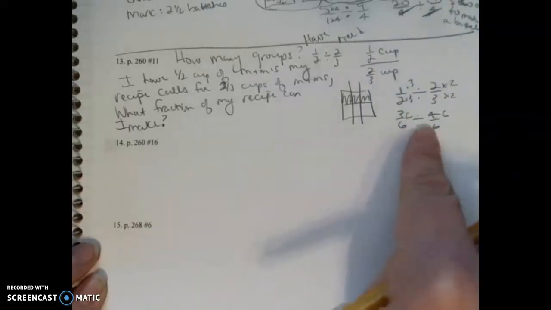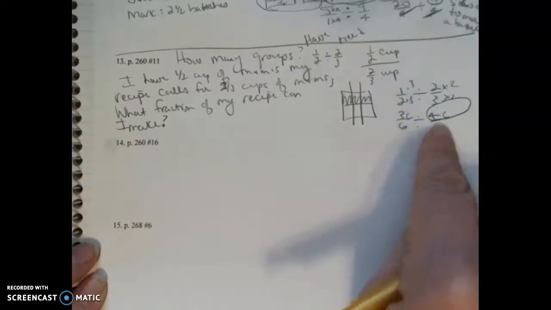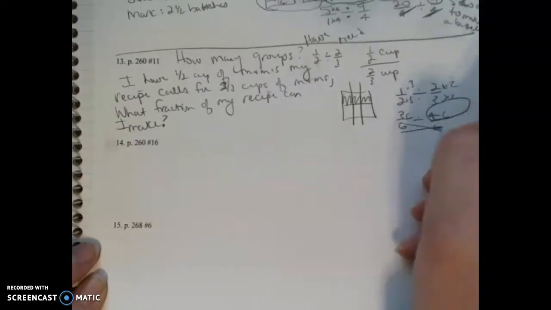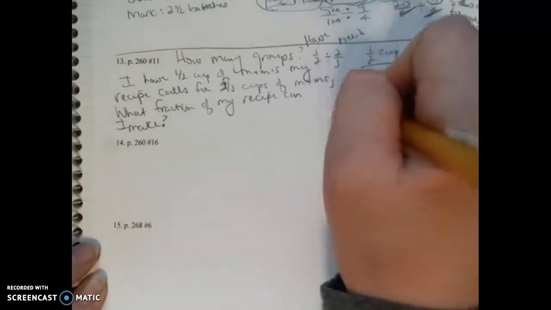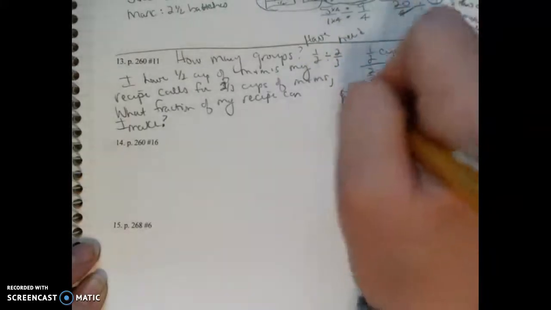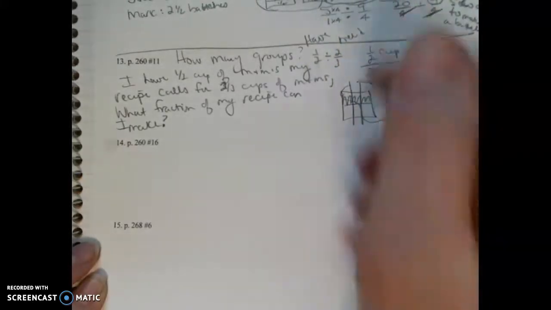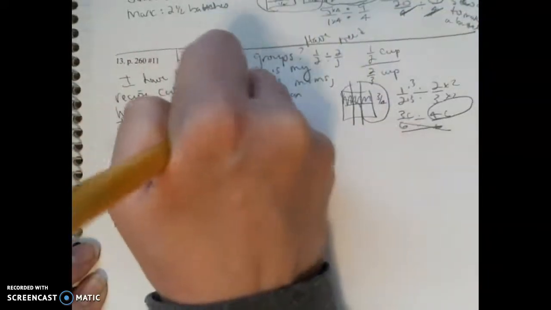But, you know what I mean? It doesn't really matter. I know that I need 4 scoops to make a batch. That's my new unit. So I'm going to cancel the 6ths of cups and just focus on scoops. So I need 1, 2, 3, 4 to make a batch. I don't have enough to make a batch. So I only have 3/4 of a batch. So I can make 3/4 of the recipe.